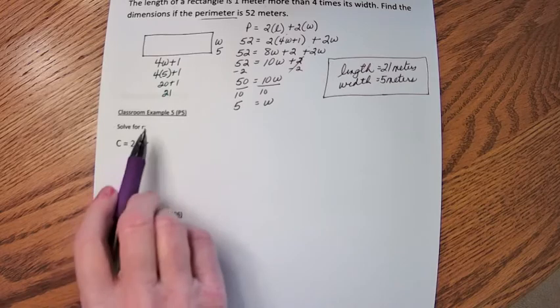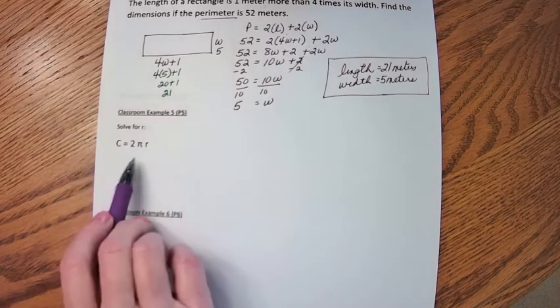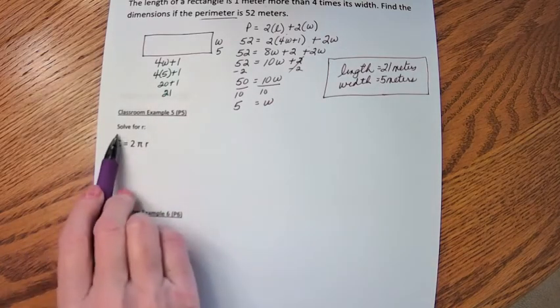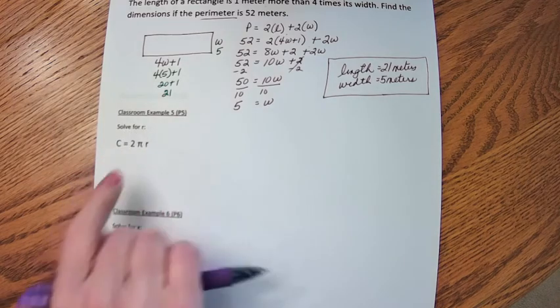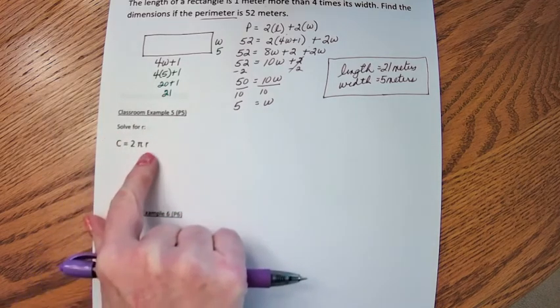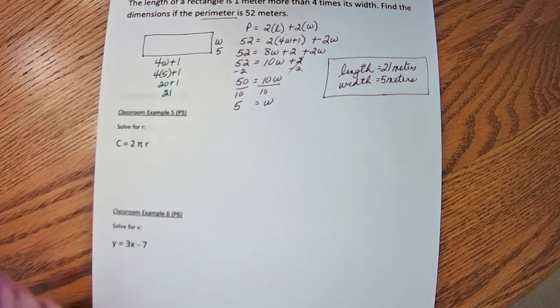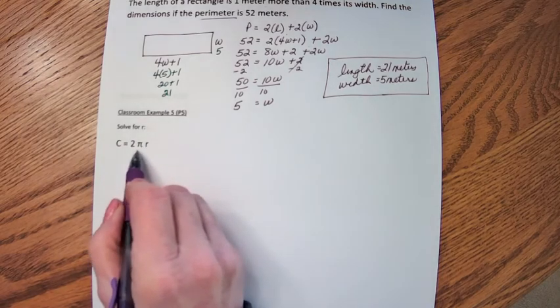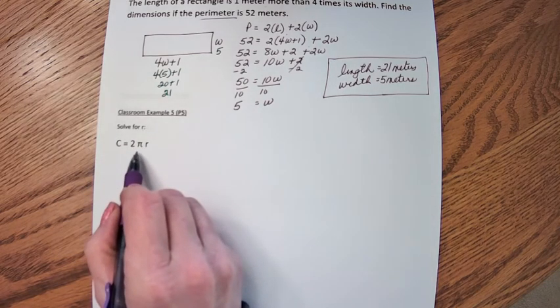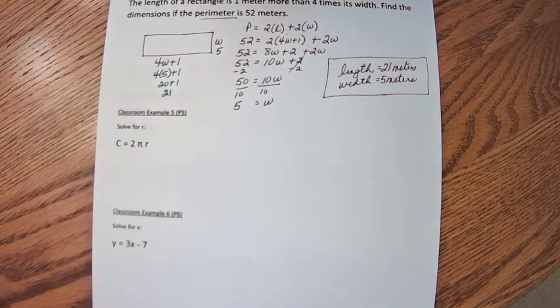Moving on to classroom example 5, we are not going to end up with numbers here. Notice the instructions say solve for R. That means rewrite this equation so R is by itself on one side of the equal sign. So if I want to get R by itself, we look here and R is being multiplied by 2 pi. This is the formula for the circumference, the distance around a circle. Circumference is 2 pi times the radius.